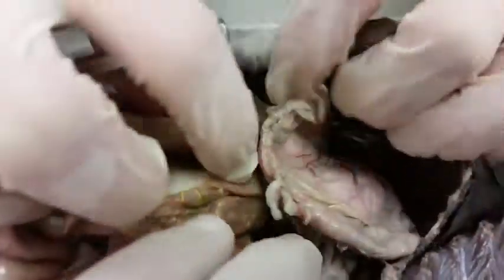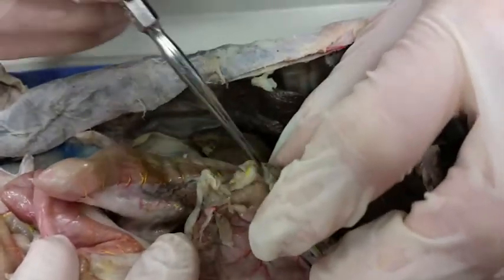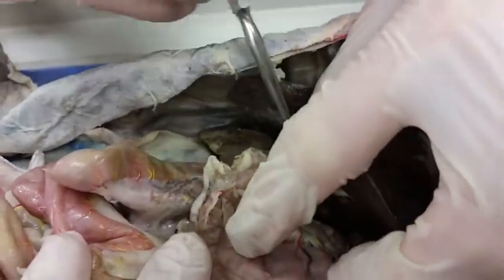Okay. Back down into the stomach region. Right here is where the stomach curves. So the inside curvature into the duodenum is called the lesser curvature. The outside is the greater curvature of the stomach.